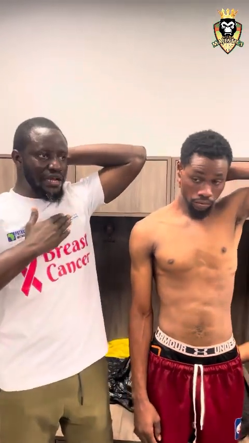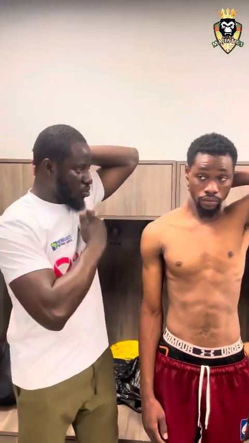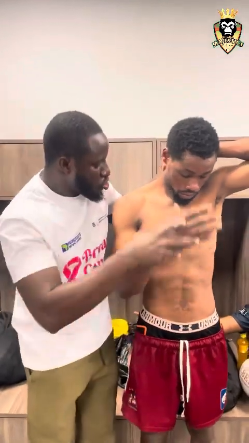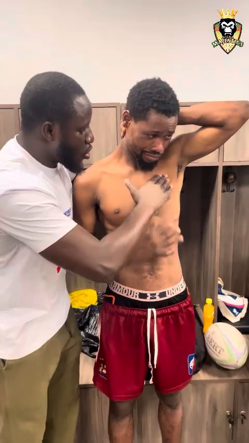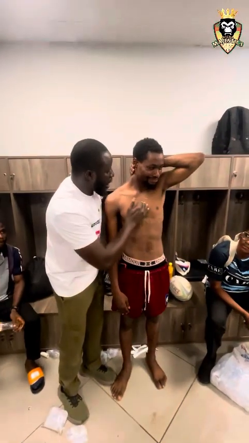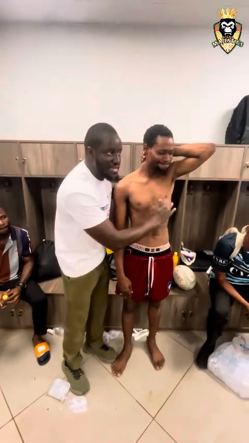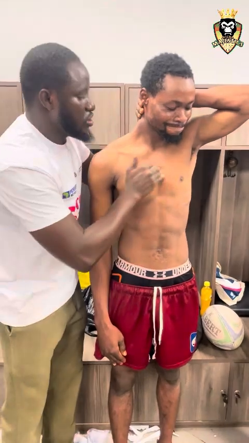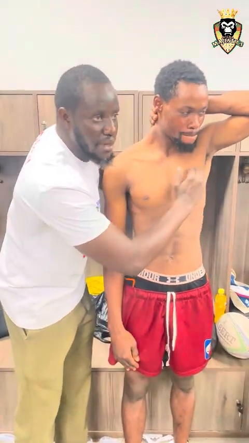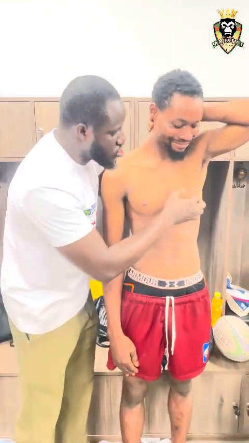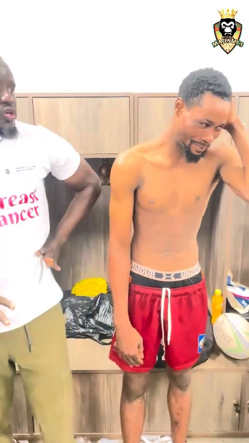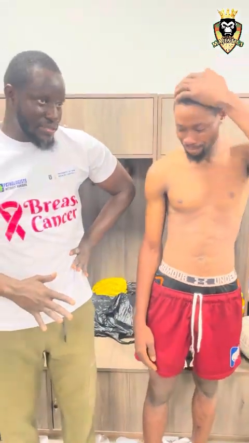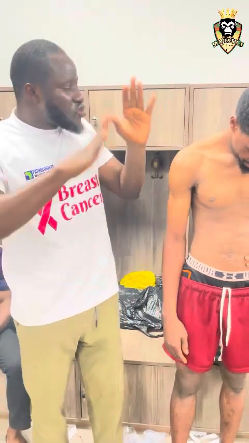Then you examine. You go round in circles, moving towards the inside, go round, move inside a bit, till you get to the nipple, and express again. Then you do the same thing with your hand here.